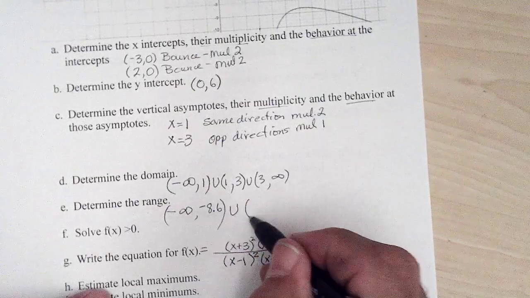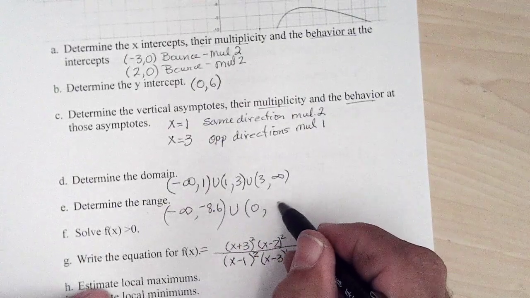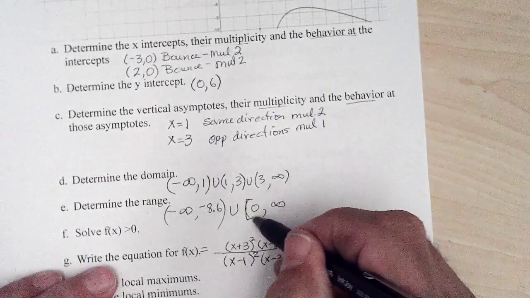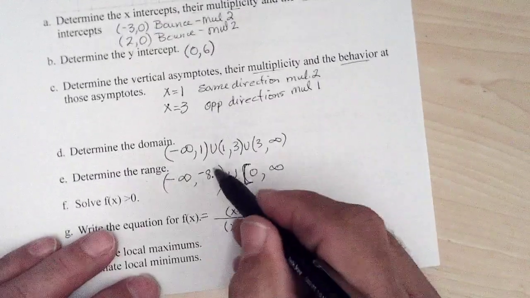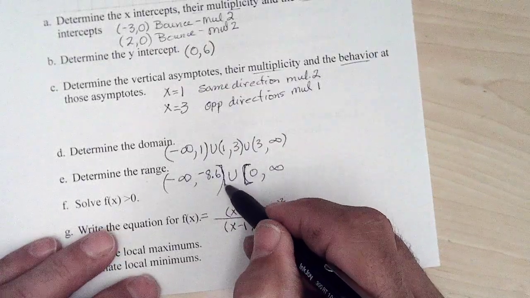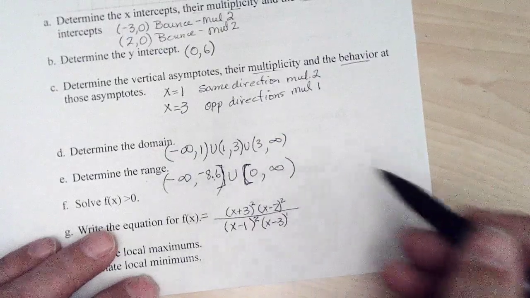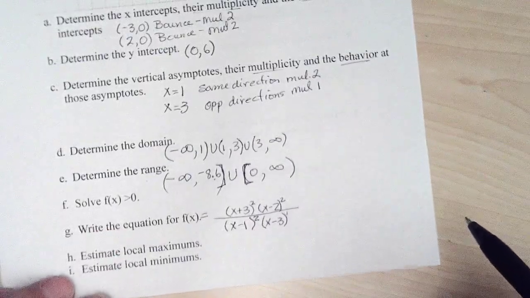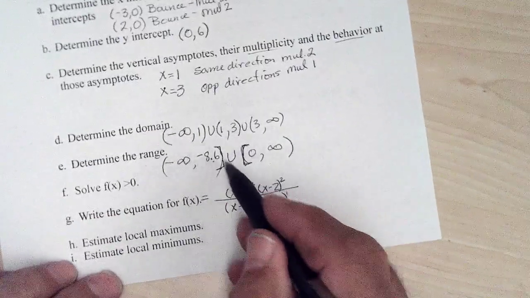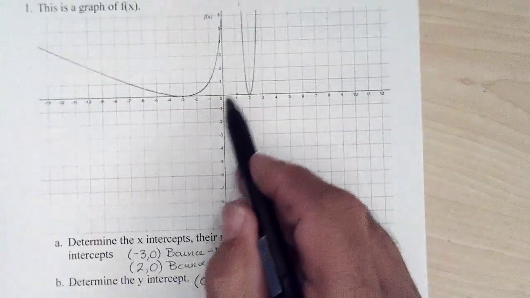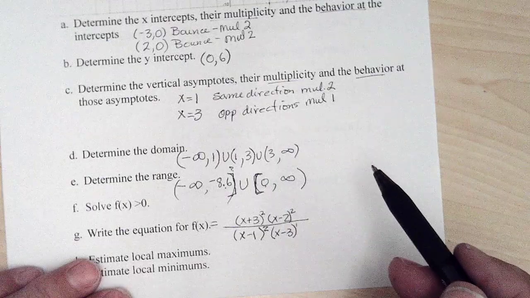Union 0 to infinity, and it includes 0. I might include 8.6 if I knew it exactly, so I'll put a bracket on it. But it's an estimation, so this bracket's iffy. I know for sure this hits at 0.